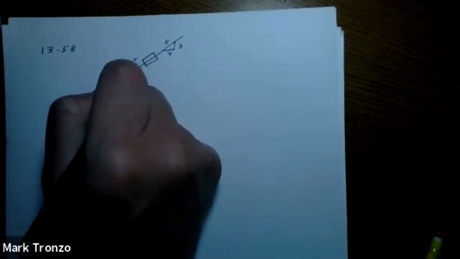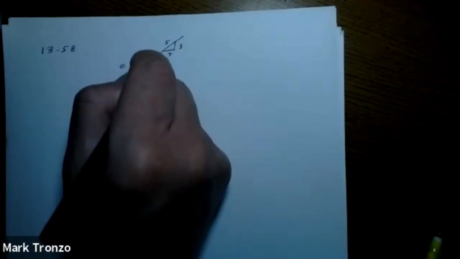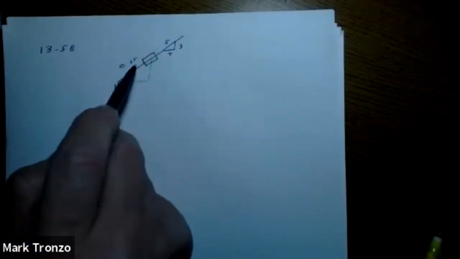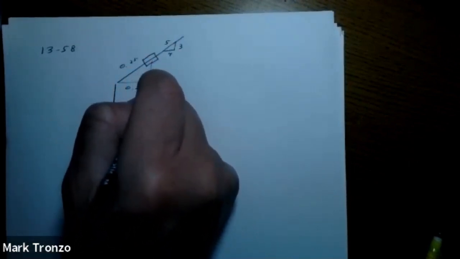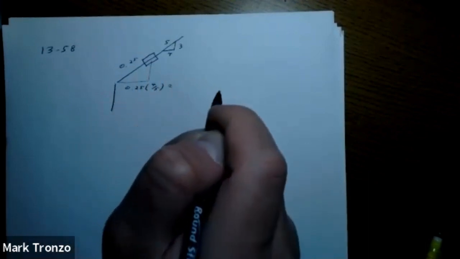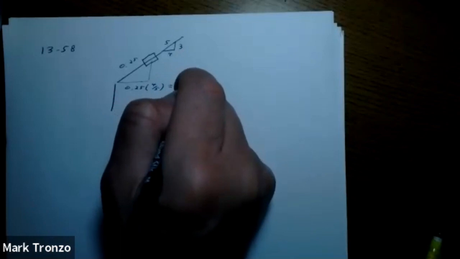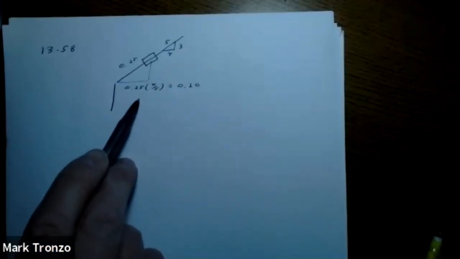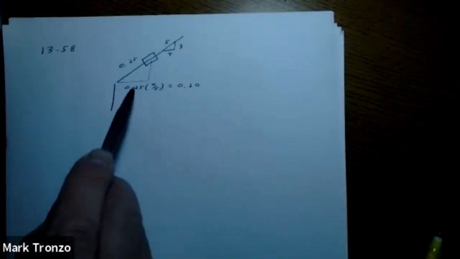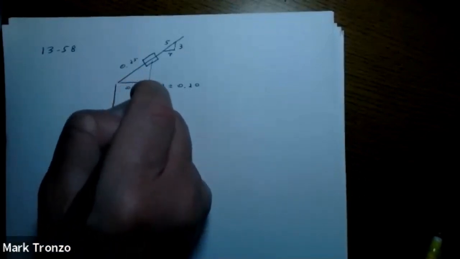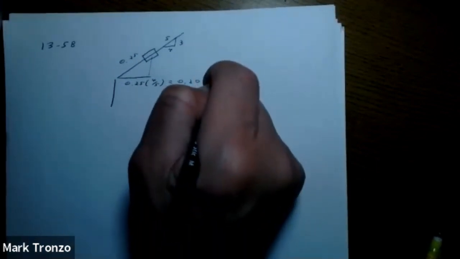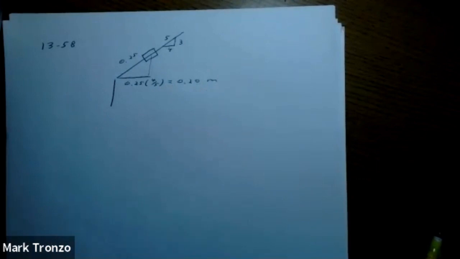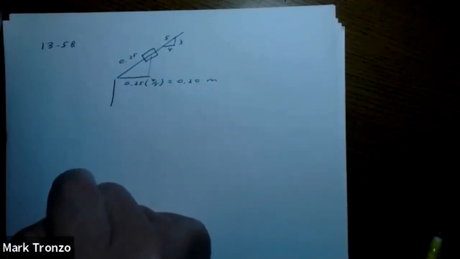And if this is 0.25 here, then this side down here must be, again, 0.25 times 4/5, which is going to be 0.20, this dimension right here. We'll probably need that eventually. And so let's take a look at some of the forces on our collar.